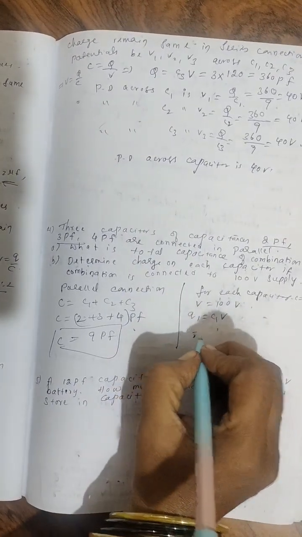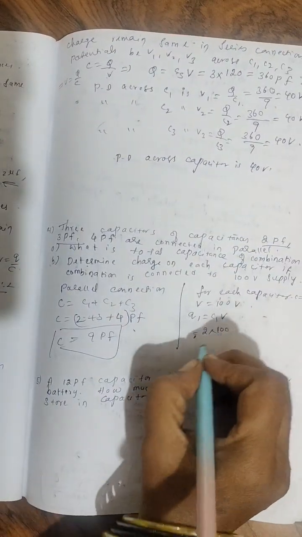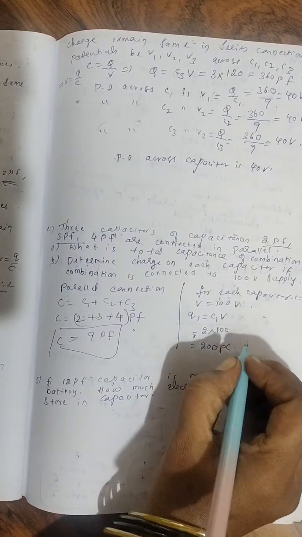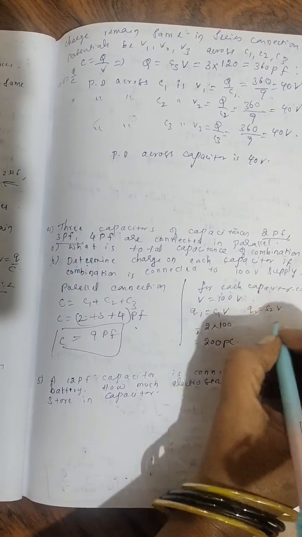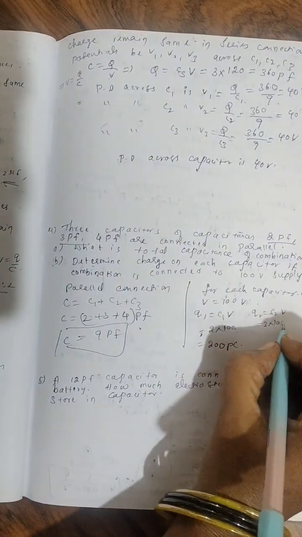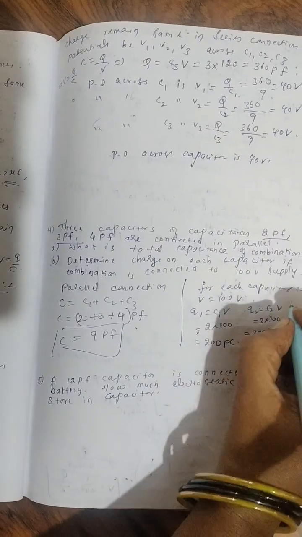Q1 is equal to C1 is 2 picofarad and 100, so 200 picocoulomb, right? Similarly, Q2 equal to C2V. What is C2? 3 picofarad into 100, 300 picocoulomb.